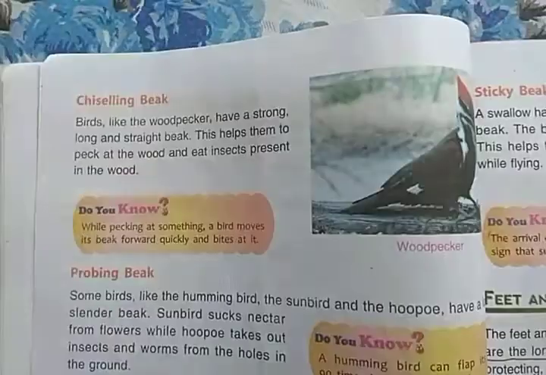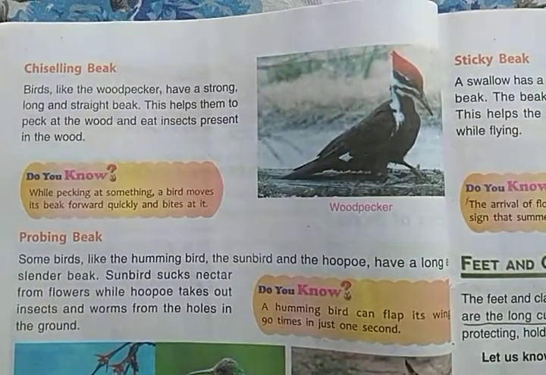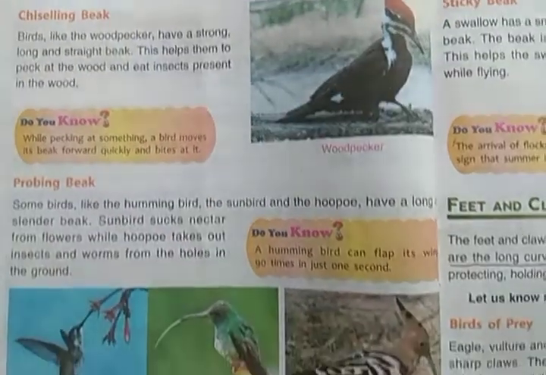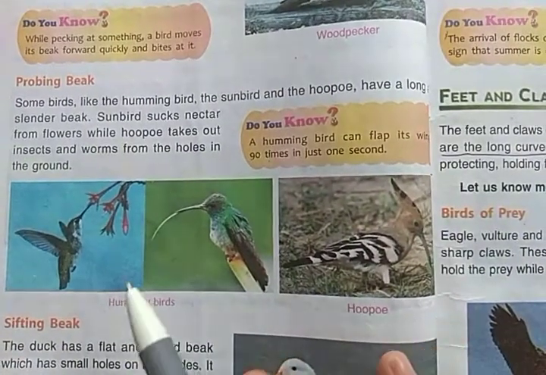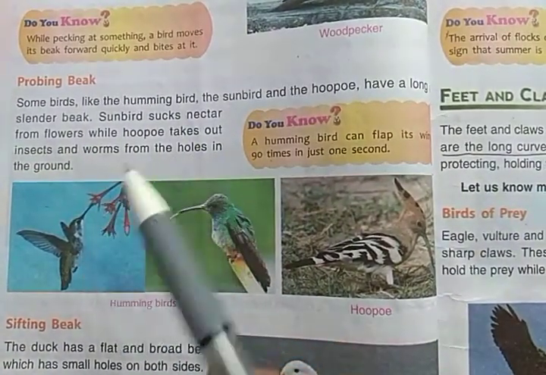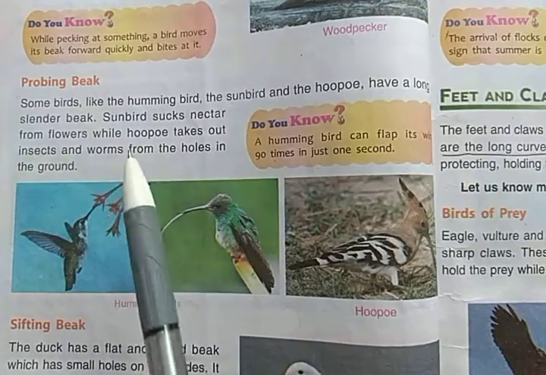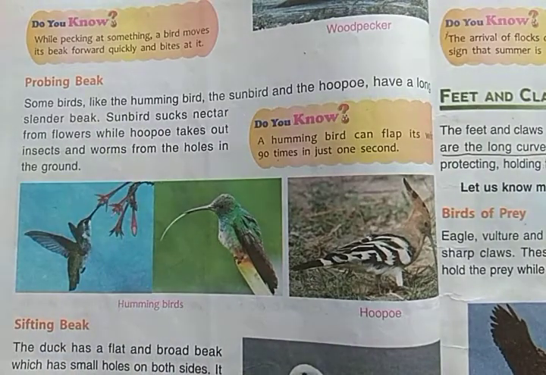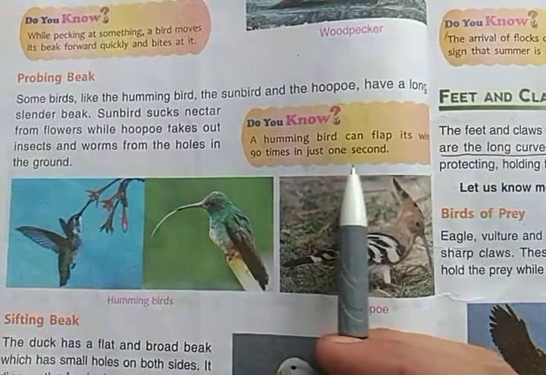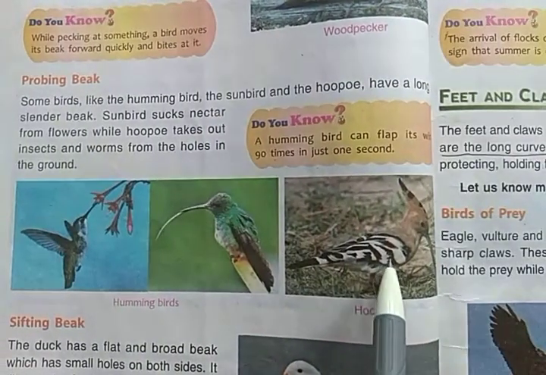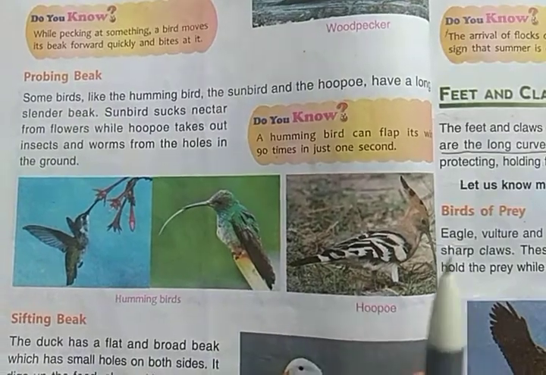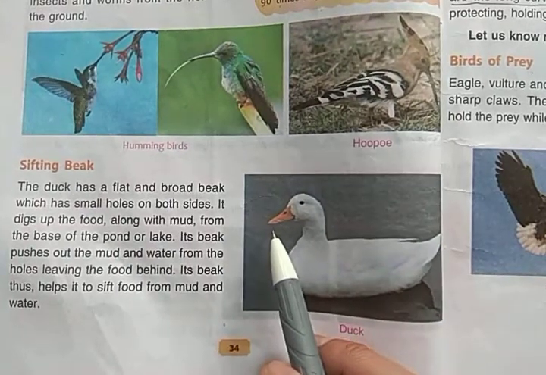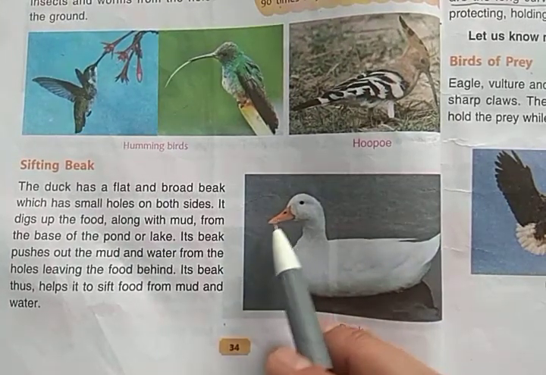And then we discussed the chiseling beak. Woodpecker has a chiseling beak. And then the probing beak, this is just like a straw, and it helps to suck the nectar from the flowers. Sunbird is the bird that has a probing beak. Also the hoopoe takes out insects and worms from holes in the ground with the help of a probing beak. And the sifting beak, this type of beak helps the duck to separate the mud and the water from the food.